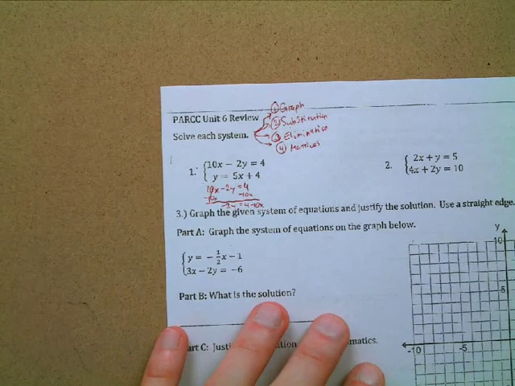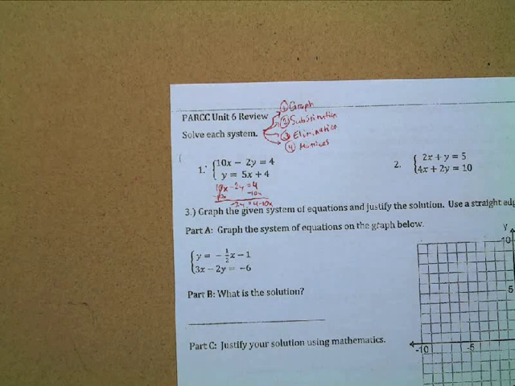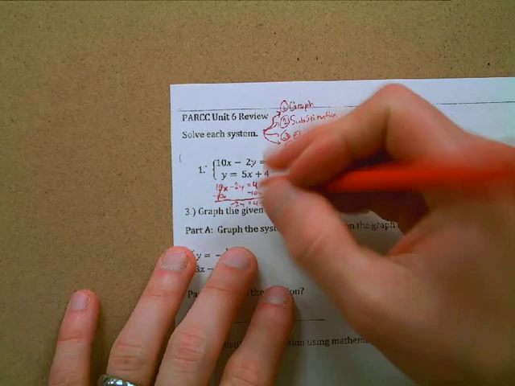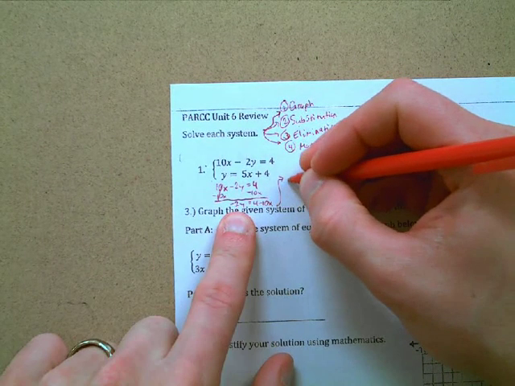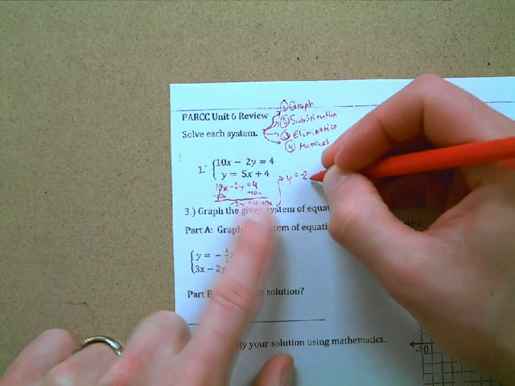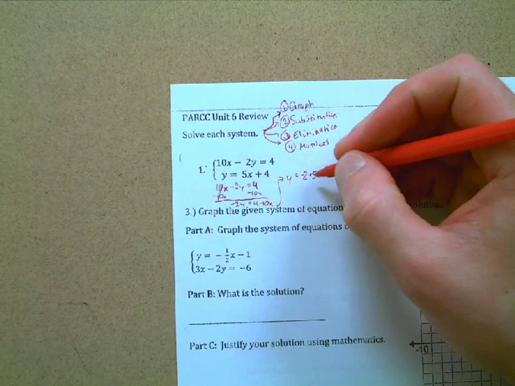And then to get the y by itself, what do we do to both sides now? Divide both sides by negative 2. So negative 2y divided by negative 2 is y. 4 divided by negative 2 will be negative 2. And then negative 10 divided by negative 2 is positive 5, so y equals 5x minus 2. Okay, so there's our other equation.